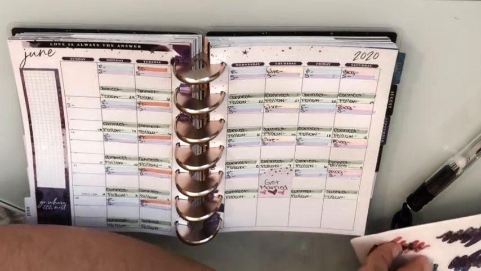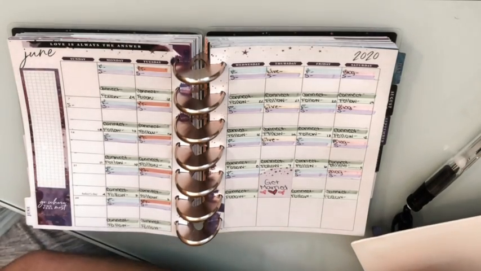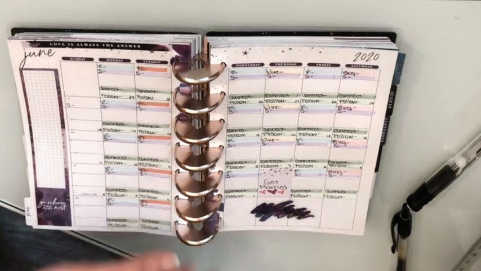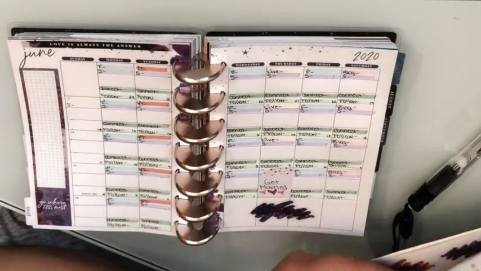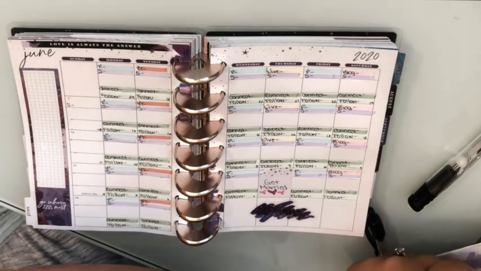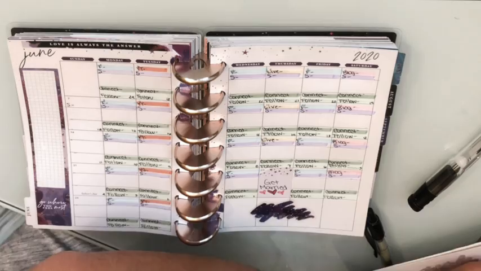I'll go back to my sticker book and find purple themed stickers that I want to fill in the blank spaces with. So these are the spaces that don't have numbers on them on the calendar or some of the area around.